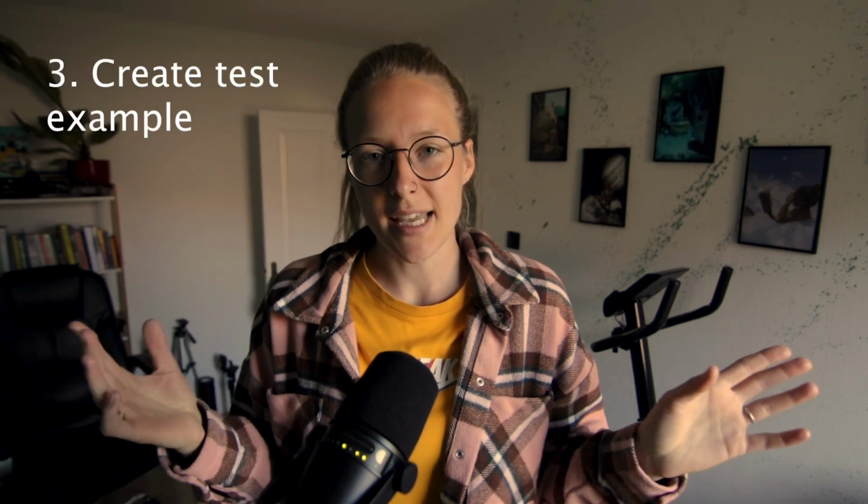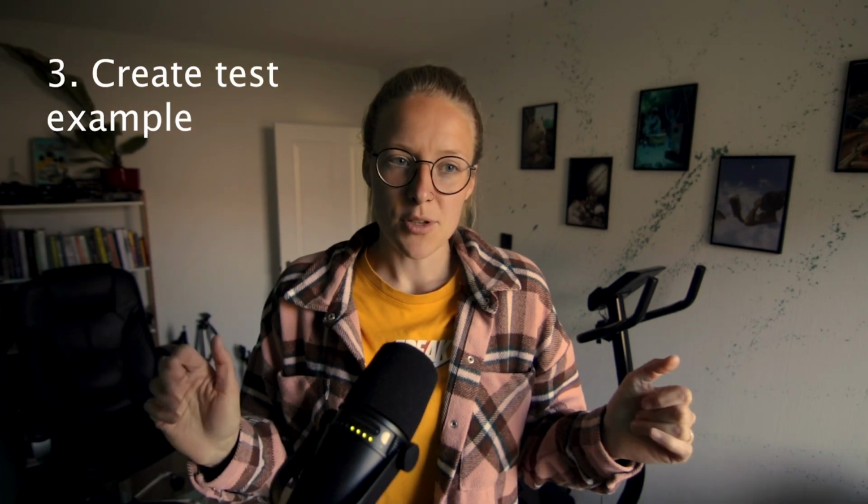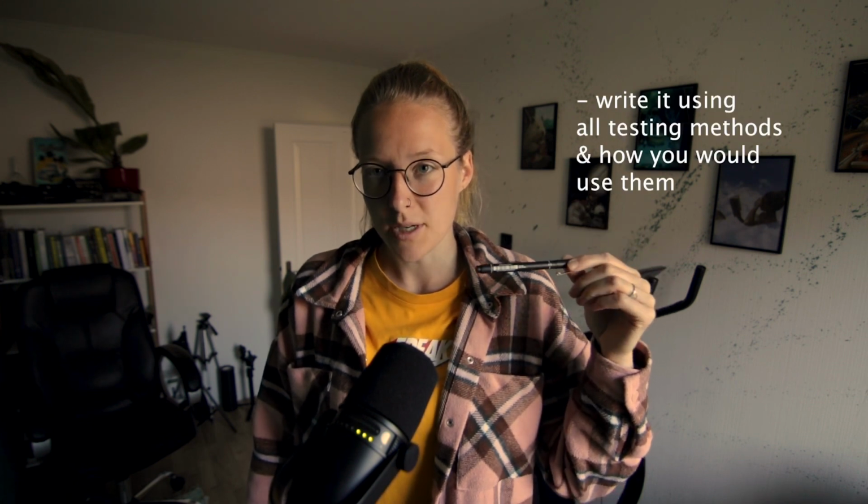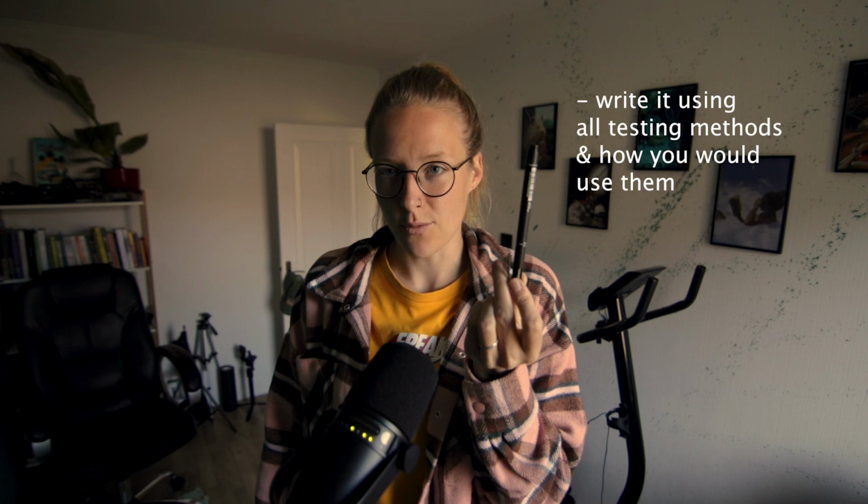Number 4 is to create a test example, which you can literally find online. Any test example you can imagine. You can even take this pen, for example, and write a test example about it. Now, how I would do it is write all the testing methods possible for this pen to be executed with.